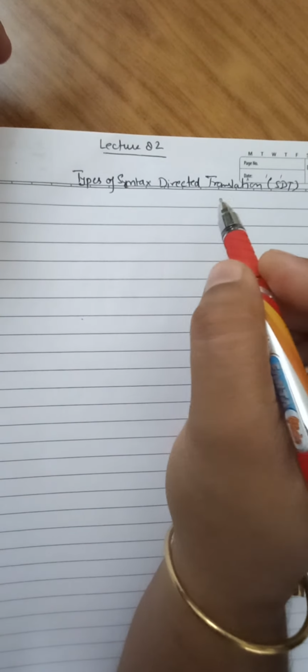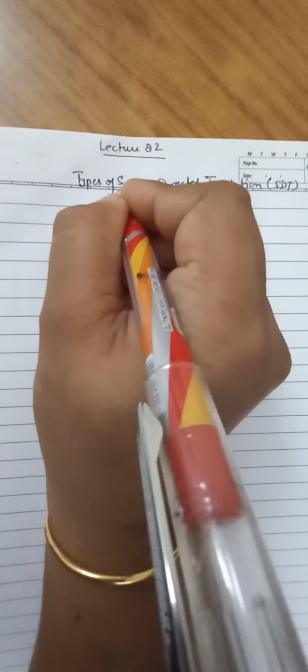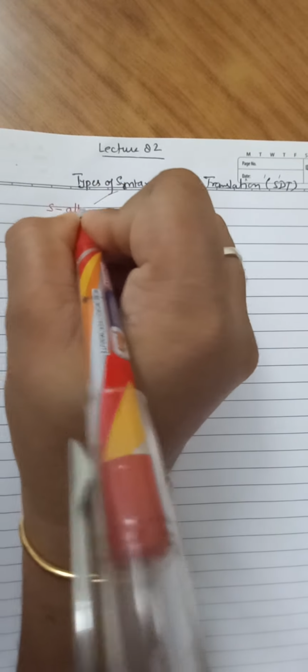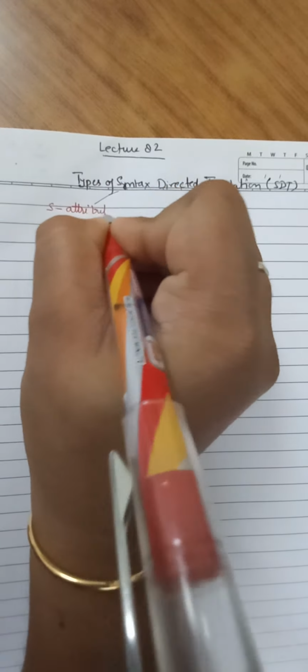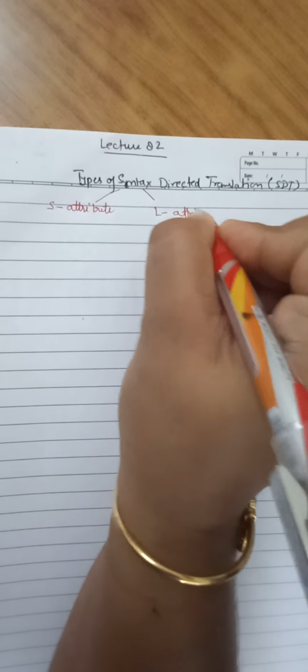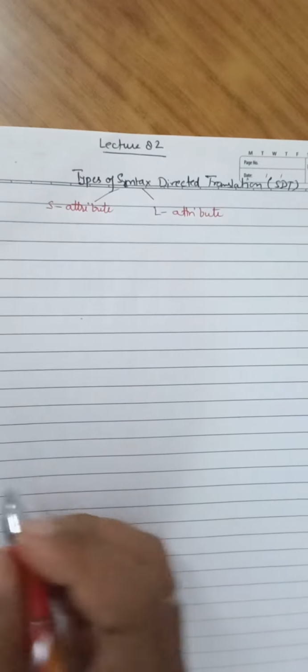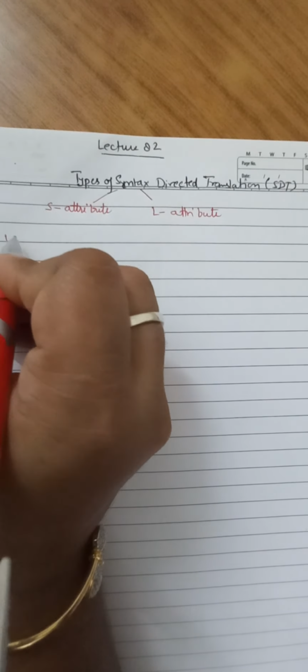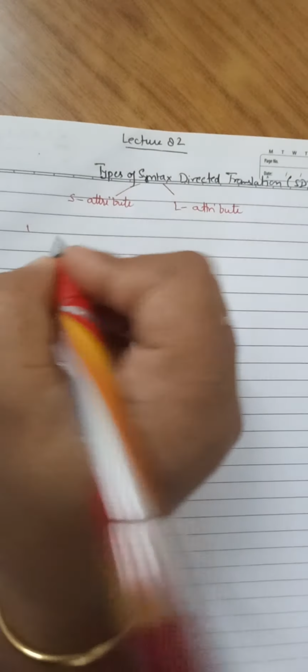Types of syntax directed translation. There are two types. One is S attribute, another one is L attribute. So what is the difference between them?